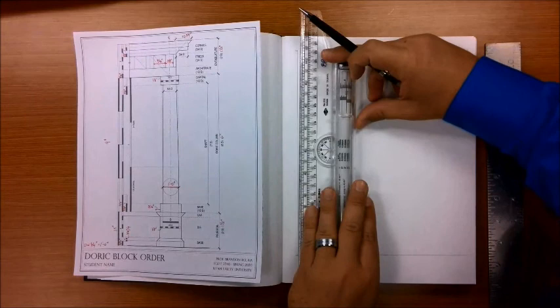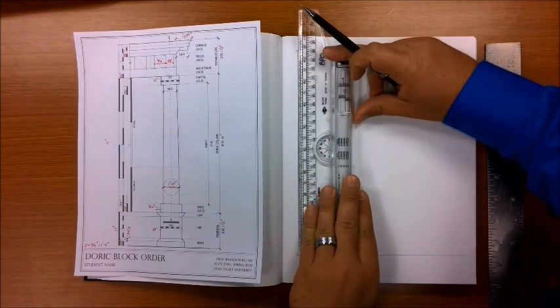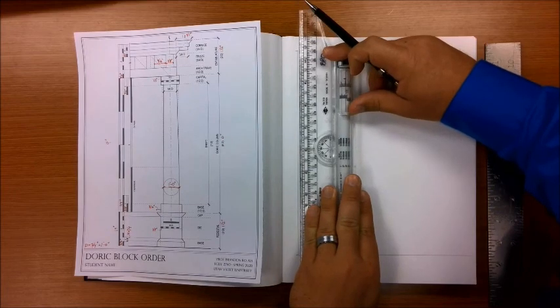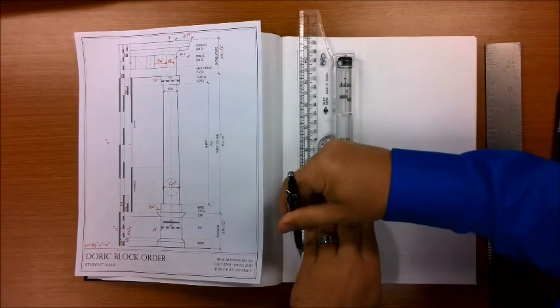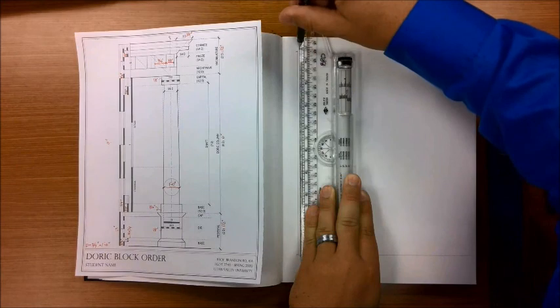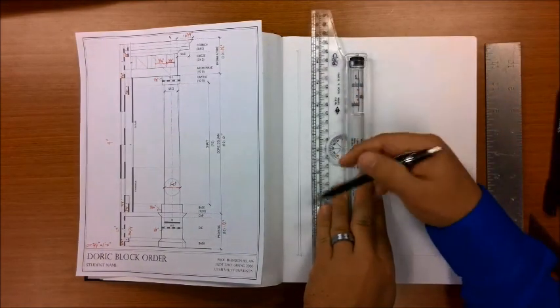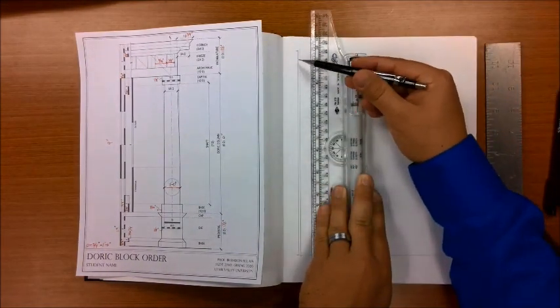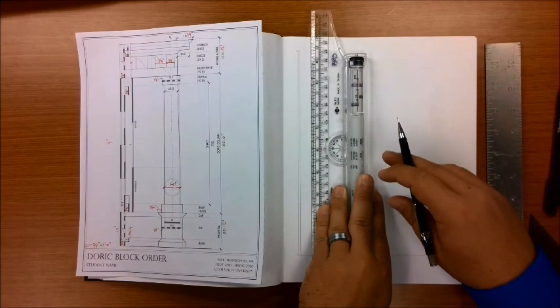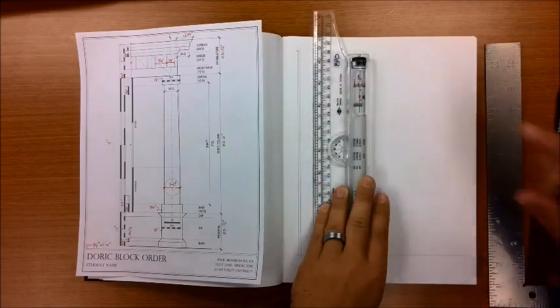So before I start dividing that, however, I am going to use my rolling ruler to create another parallel line to that first vertical line that we just created, and that's going to help me set that up.